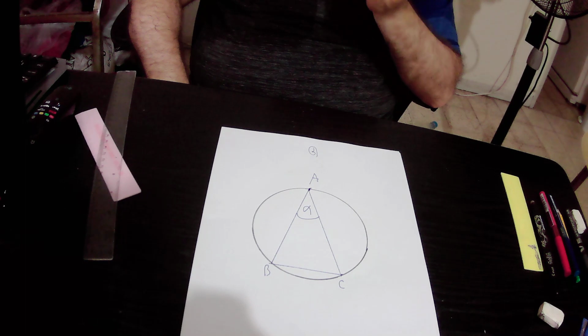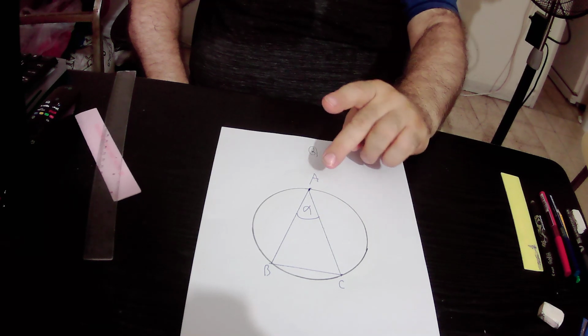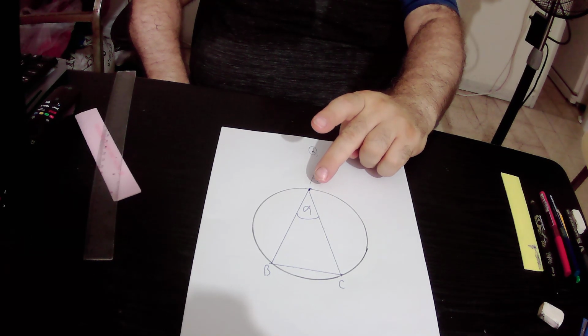Again, a peripheral angle is an angle that is in the circle. The vertex of angle alpha is a point on the circle.